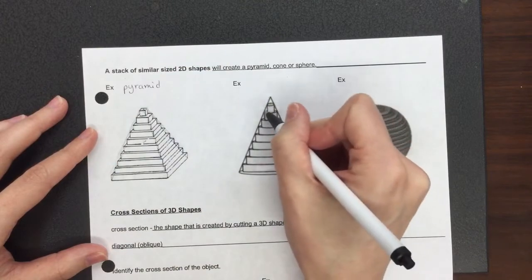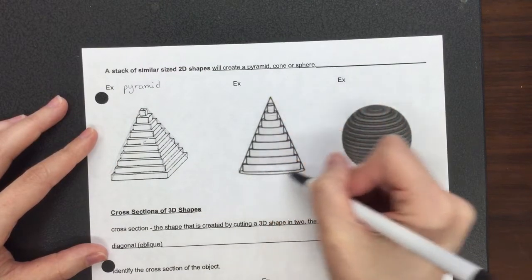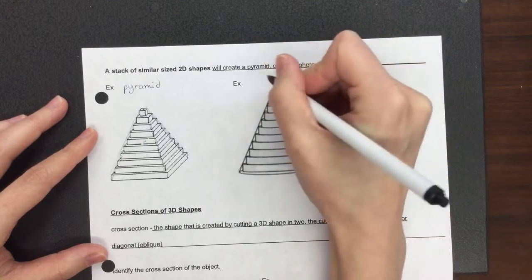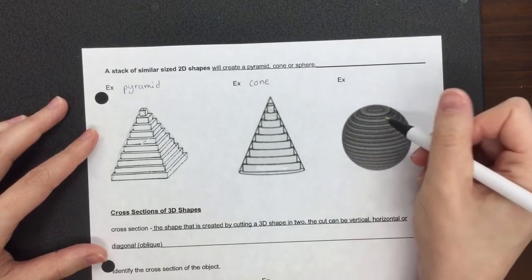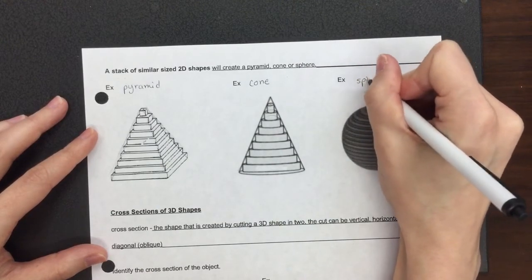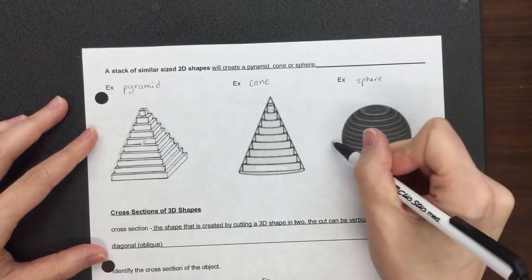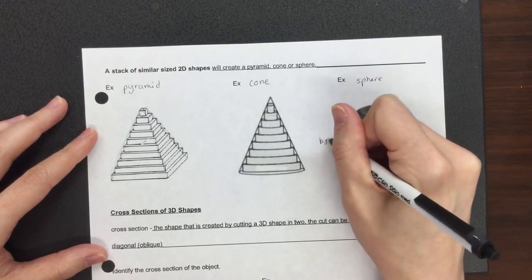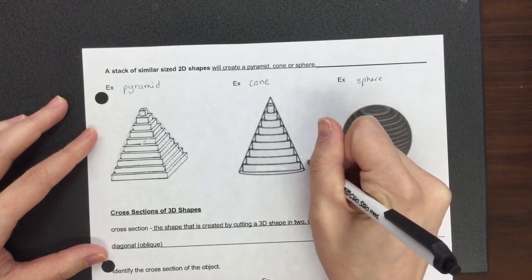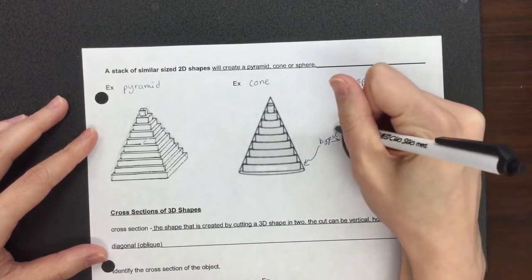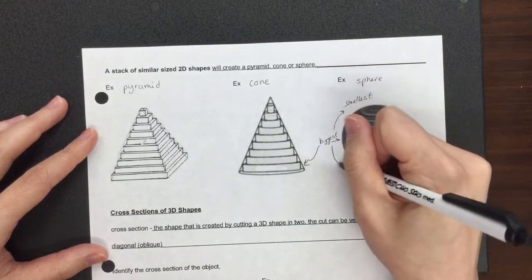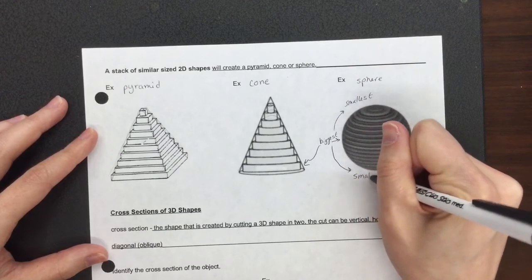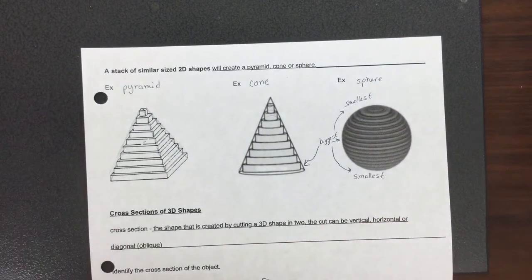You could also do that with circles. If you take a bunch of circles and stack them together, the biggest to the smallest, you're going to make a cone. And then you could do it with a bunch of different sized circles and end up with a sphere. But the biggest starts there at the bottom for those. It would have to go biggest to smallest, and then you would have to have a duplicate set of the same exact size and go biggest to smallest here. And that's how you could stack your 2D shapes to make 3D shapes.